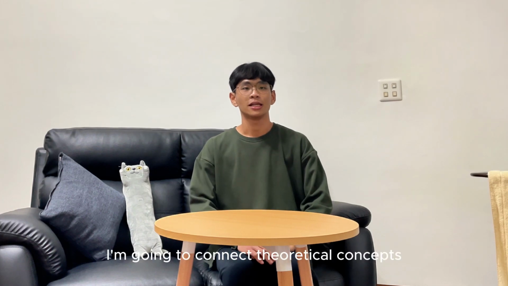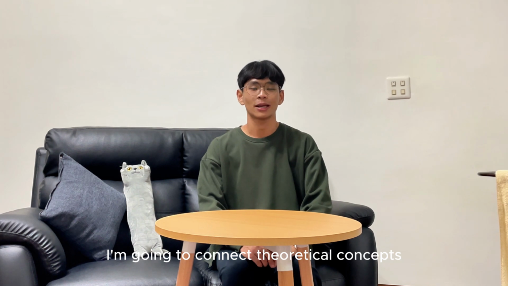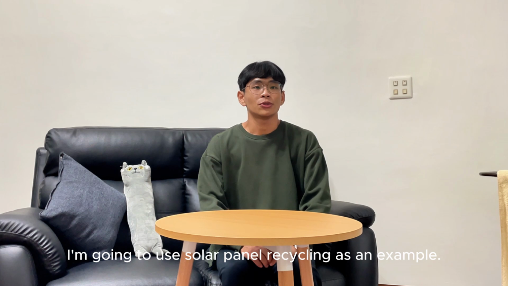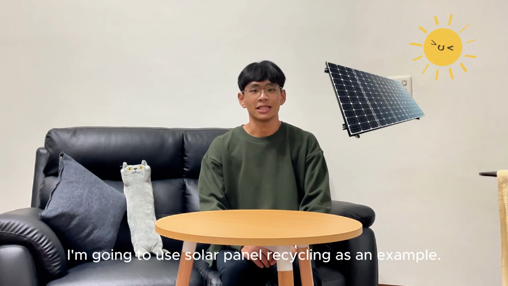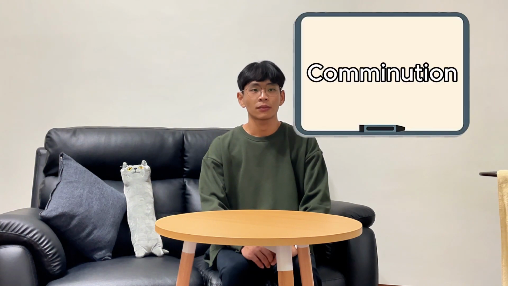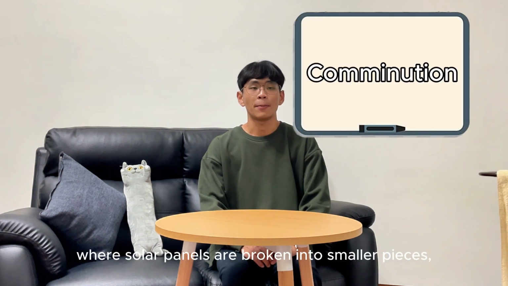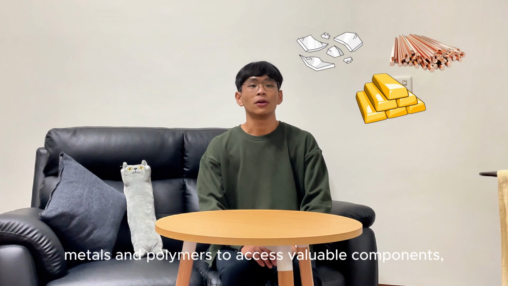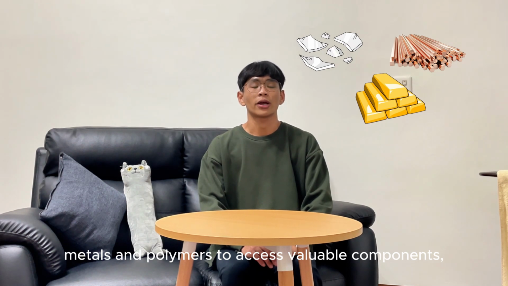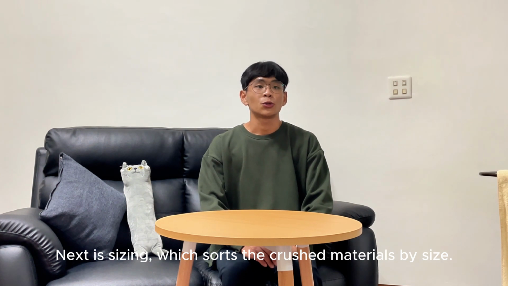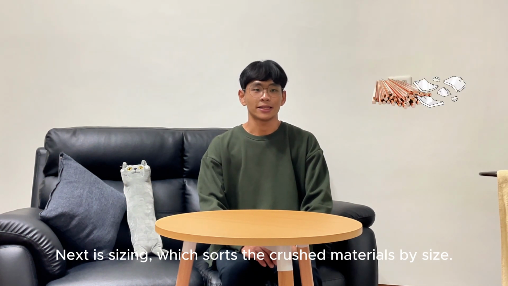In this chapter, I'm going to connect theoretical concepts to real-world applications. I'm going to use solar panel recycling as an example. The process begins with comminution, where solar panels are broken into smaller pieces, separating materials like glass, metals, and polymers to access valuable components. Next is sizing, which sorts the crushed material by size.